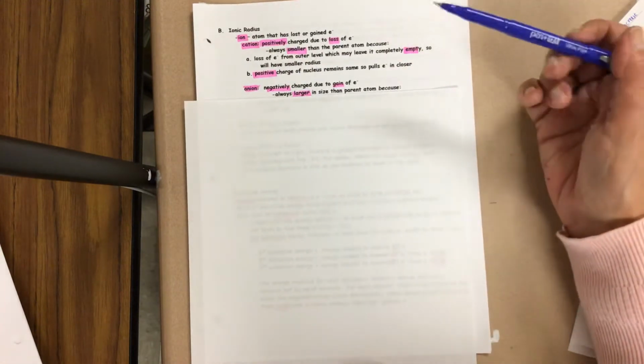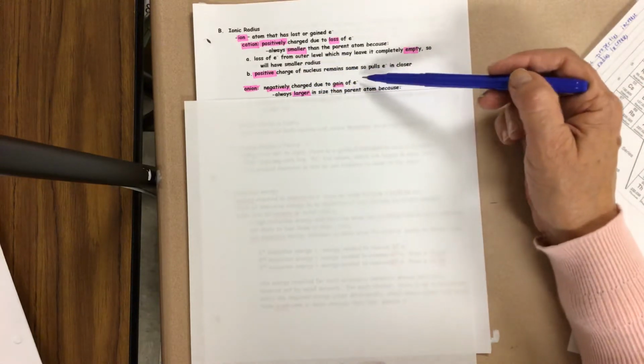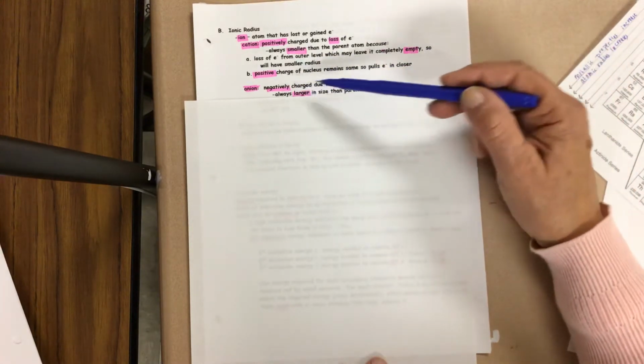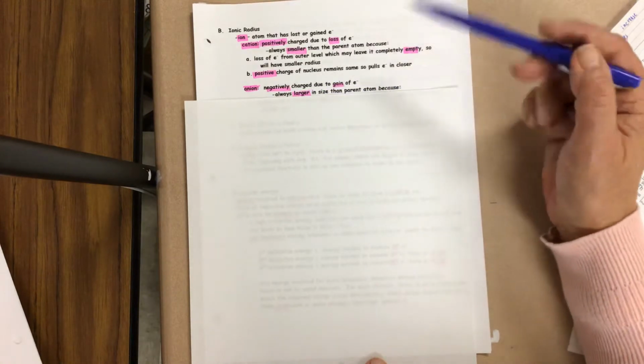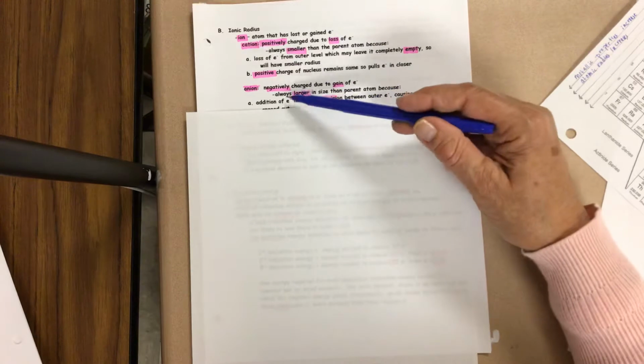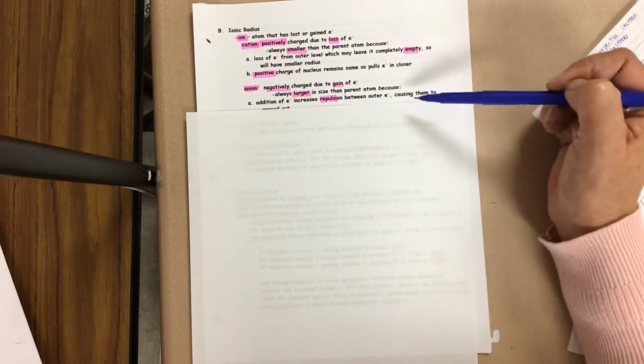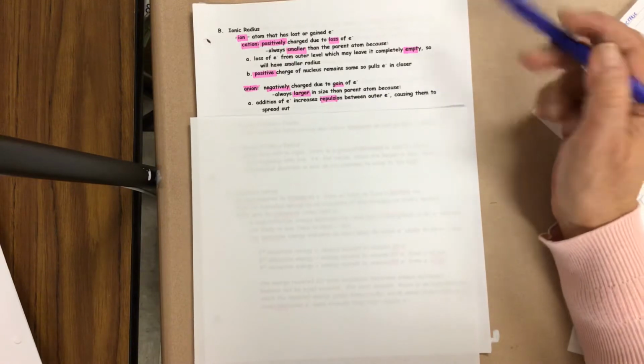Anions are the other type of ion. They are negatively charged because they have gained electrons. They will always be larger in size than their parent because, number one, you have added electrons, and so these electrons start repelling other electrons in that level, causing them to spread out.